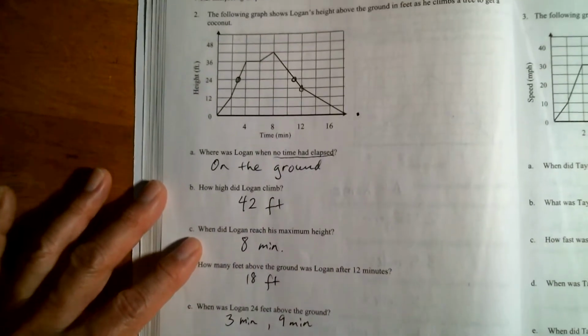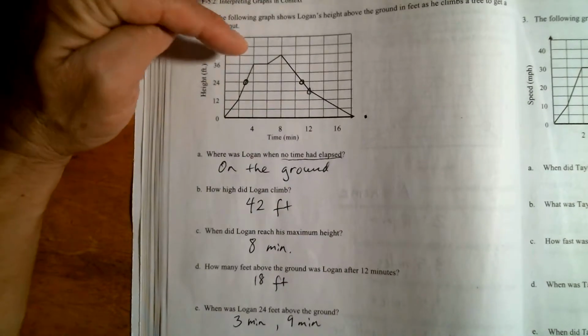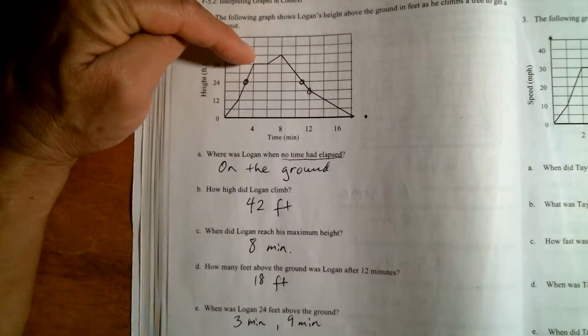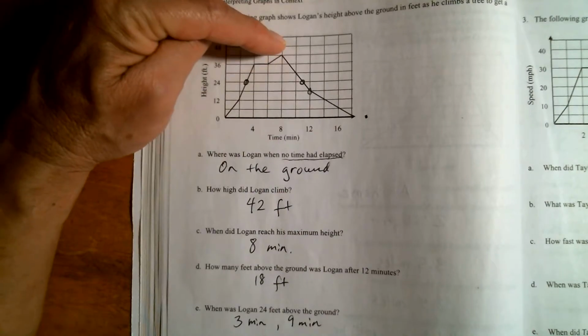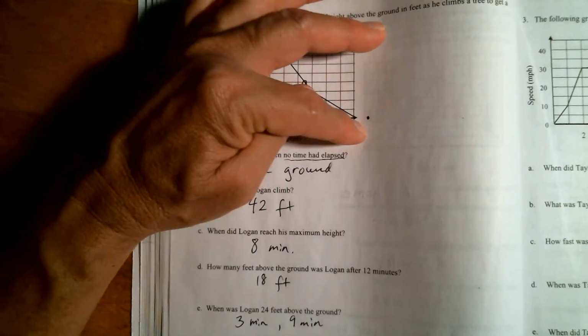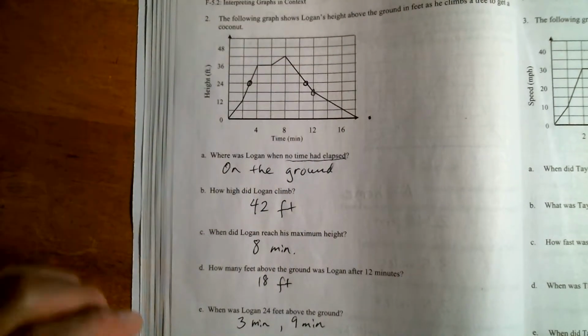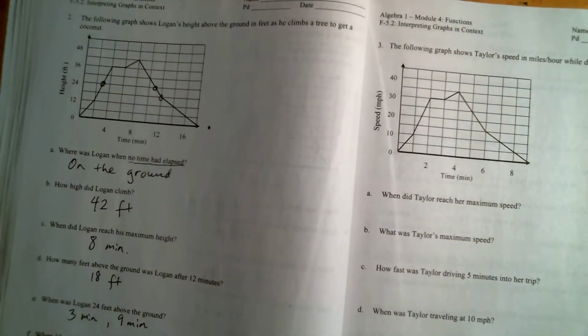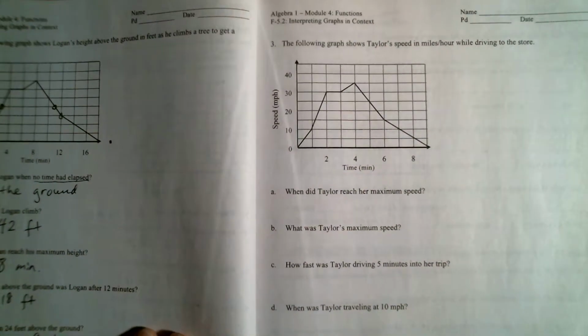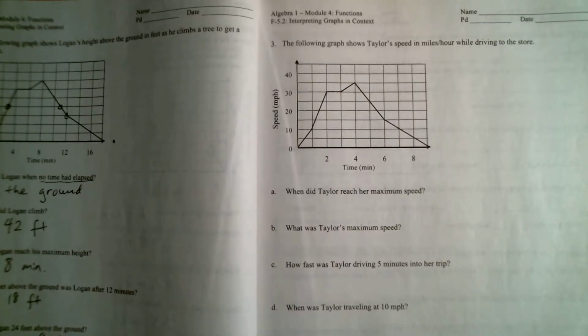Okay. I mean, if you climb up a coconut tree 36 feet, you could take a little break before you go pick the coconut and come back down, right? Okay, that's my assumption. Okay, next problem. Next problem.